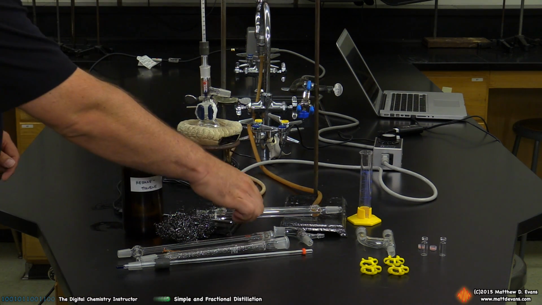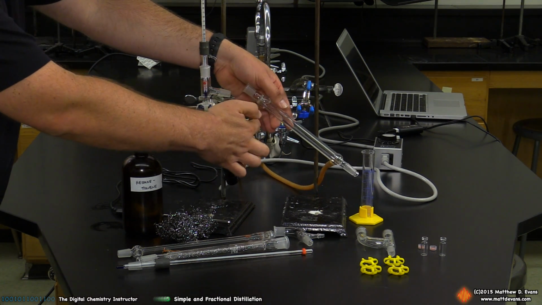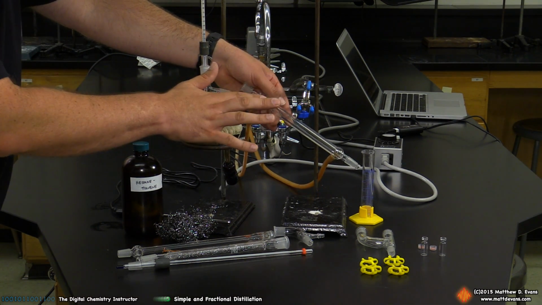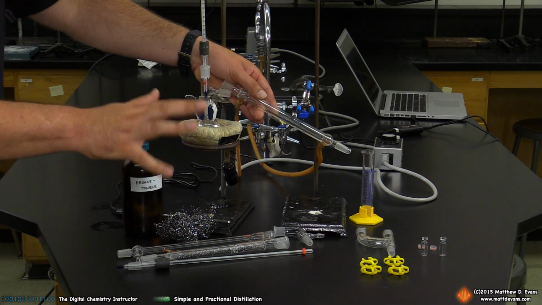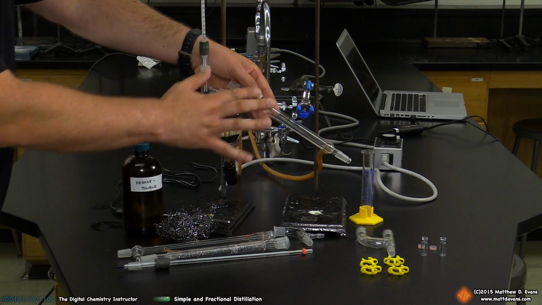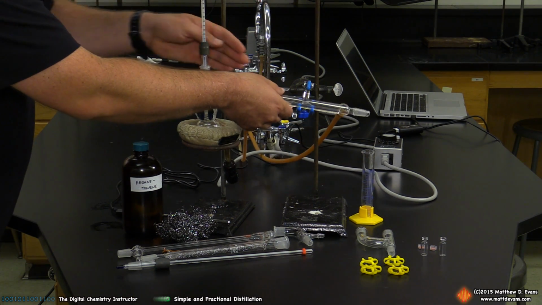The condenser: I've already pre-connected the latex tubing, but try to find in the front drawers long enough tubing. I'm going to really be stretching this because I'm a long ways away from the sink, but latex tubing that's long enough is going to easily fit over the condenser. The condenser is one of the more important pieces. Let me go ahead and hook this up so we can talk about this.